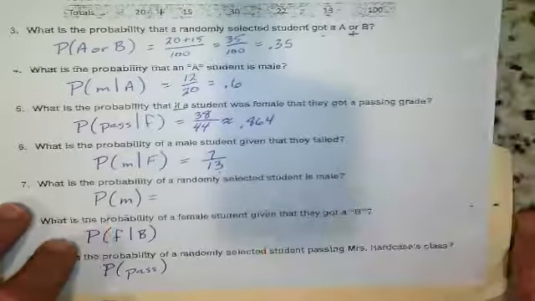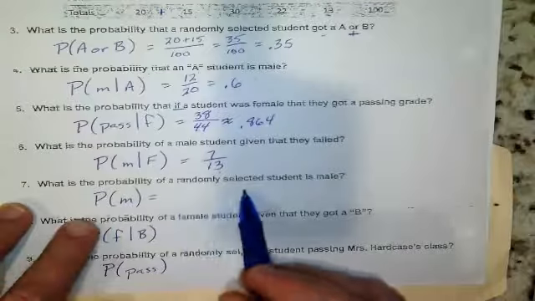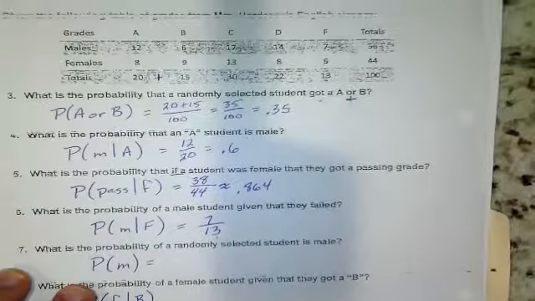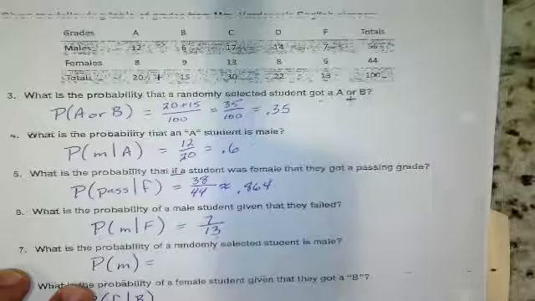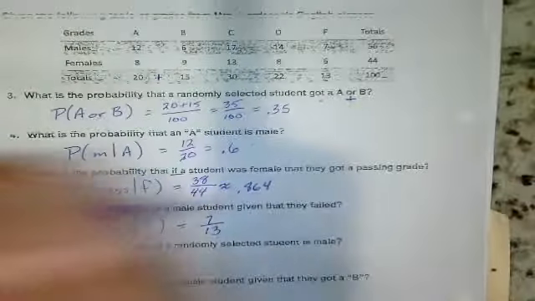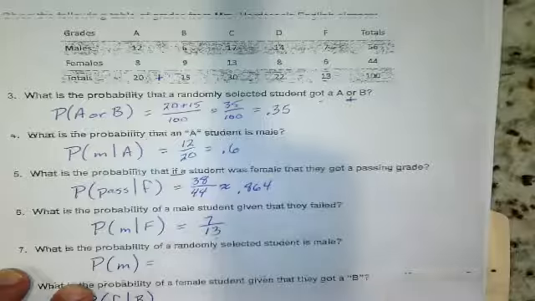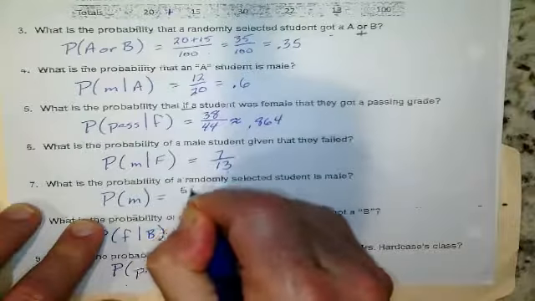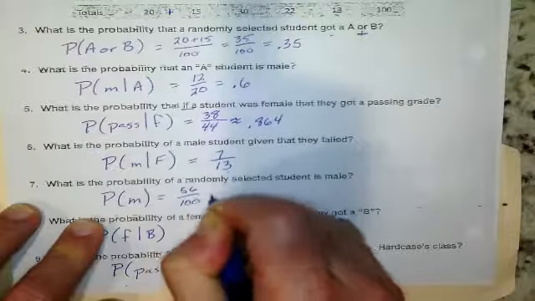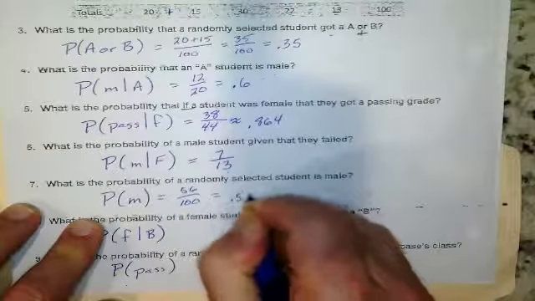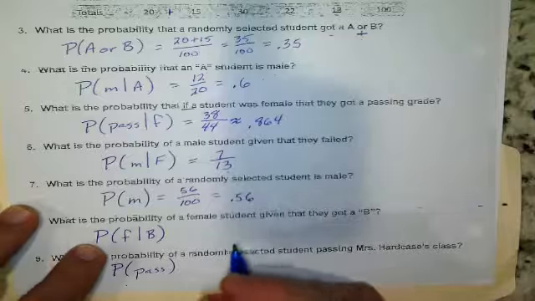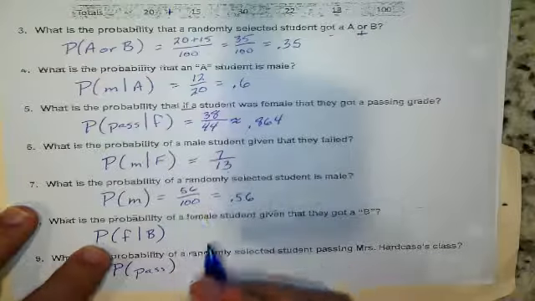What is the probability that a randomly selected student is male? There are 56 males out of 100 people. So this is 56 out of 100, also known as 56%, also known as 0.56. You could have simplified it if you wanted to. I didn't see the need. It'd be 14 over 25, 0.56. Again, that's an acceptable answer.